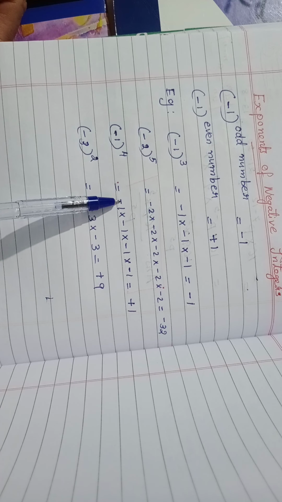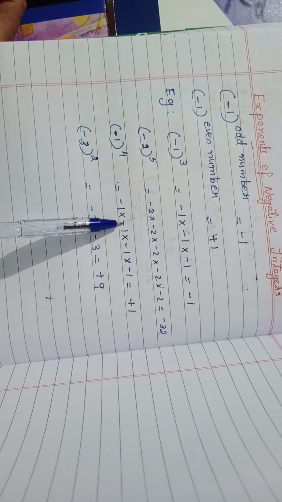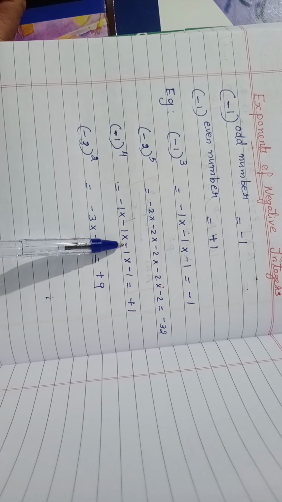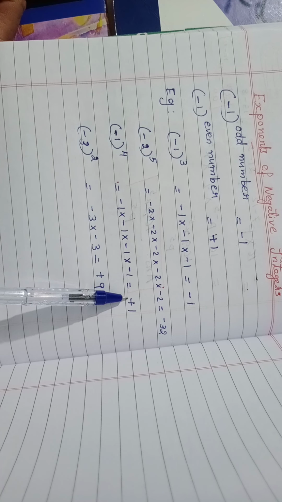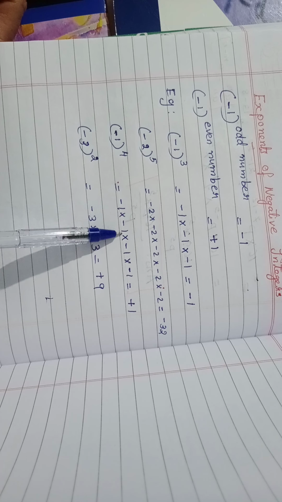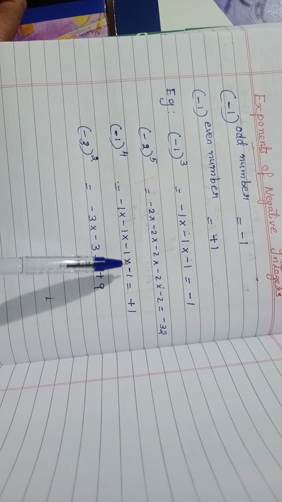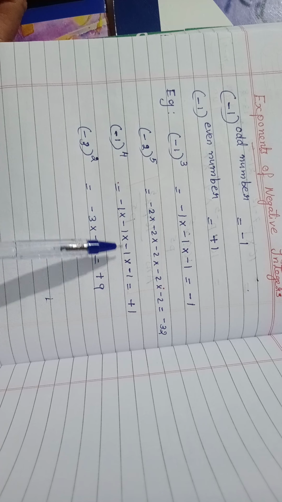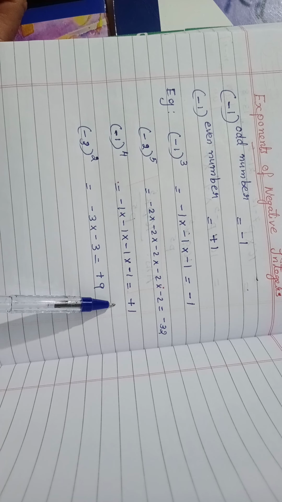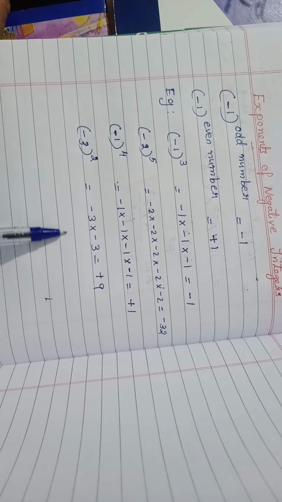First multiply the signs: negative into negative, positive; positive into negative, negative; negative into negative, positive sign. Then the numbers: 1 into 1, 1 into 1, 1 into 1, 1. If you multiply 1 any number of times, you will get 1 only.